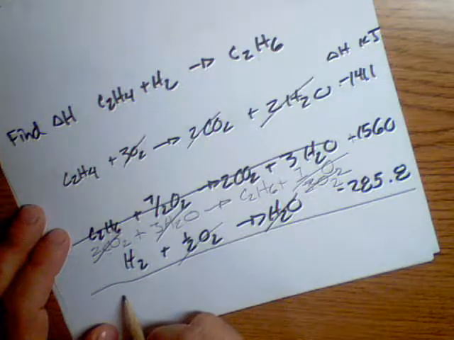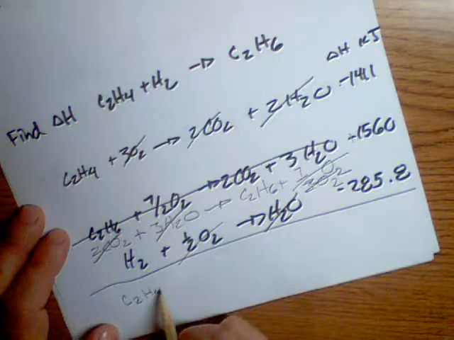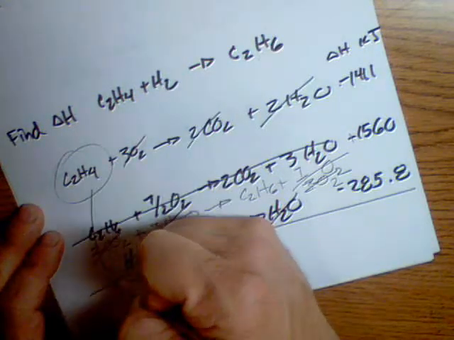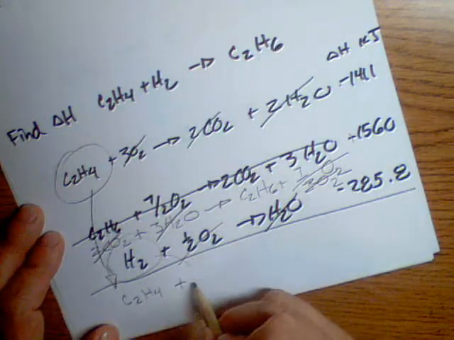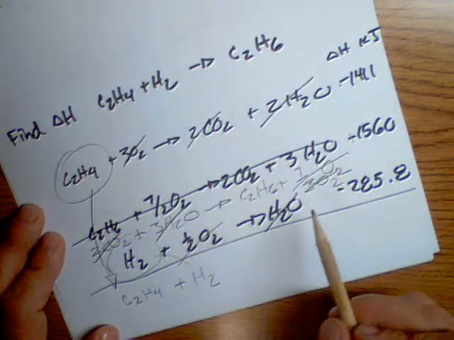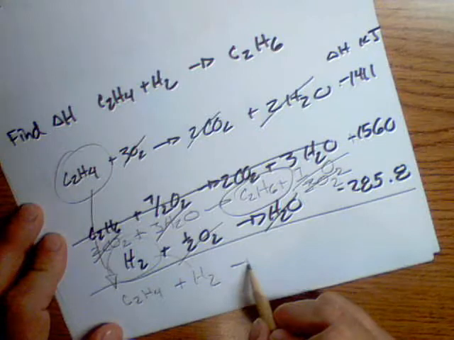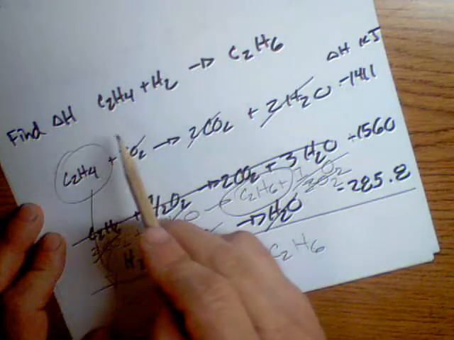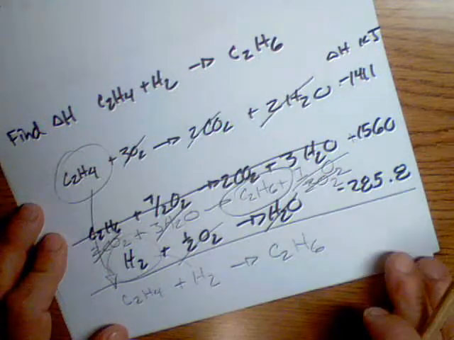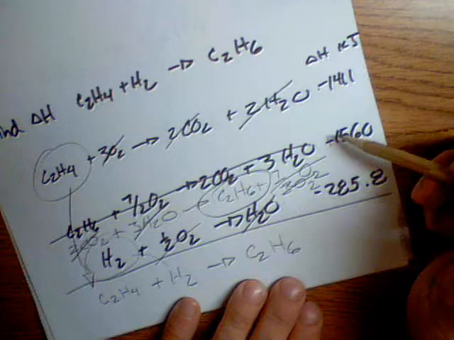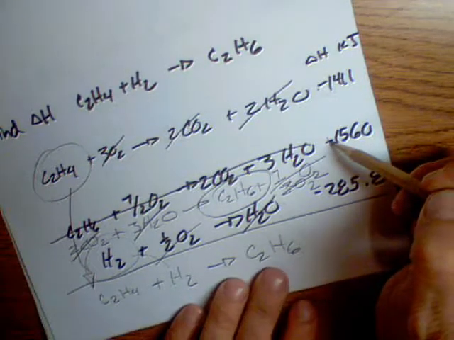Now let's just find out what's left over. C2H4, that's left over. Anything else left over? Lovely. C2H6. Does that resemble what we started with? It does. What changes have we made over here? We didn't multiply by anything. All we did was change this sign, didn't we?